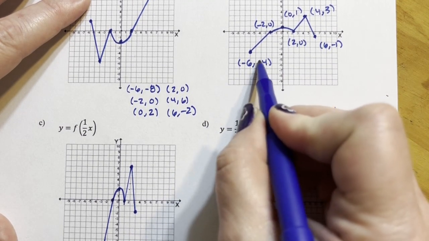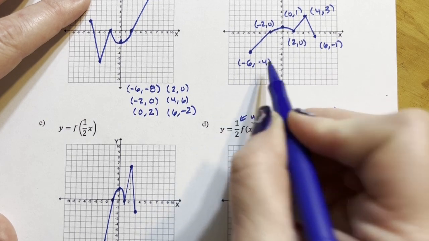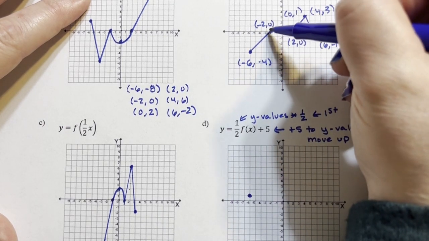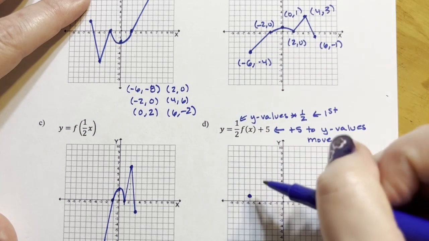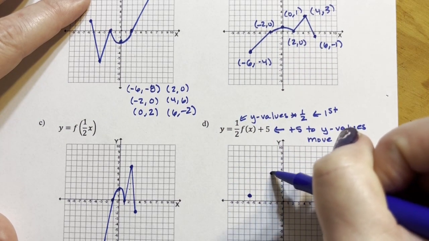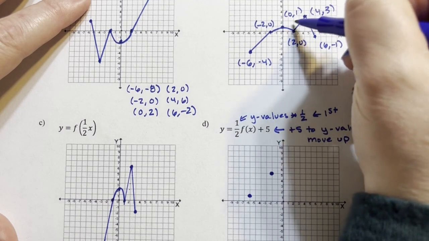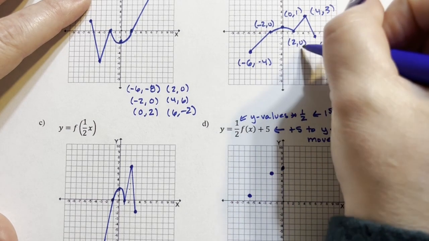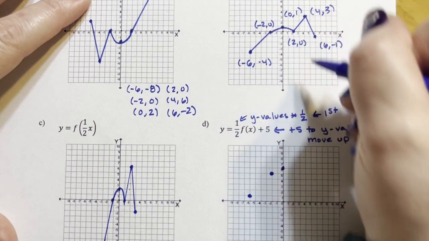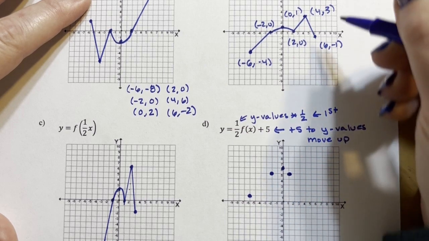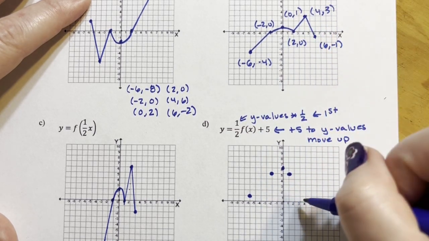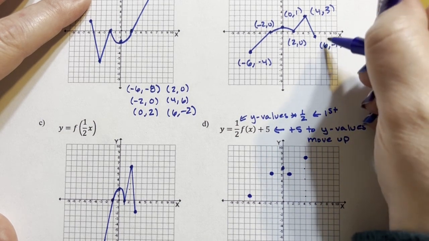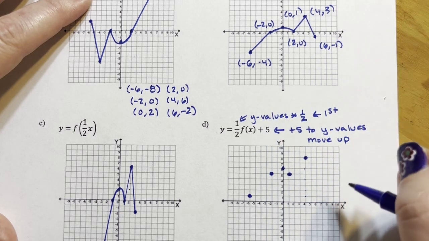So our -6, -4, we're adding 5 to the -4. This is going to become -6, 1. -2, 0, we're adding 5 to the y value. This is going to become -2, 5. Our 0, 1 is going to become 0, 6. Adding 5 to the y value, the 2, 0 is going to become 2, 5. Adding 5 to the y value, our 4, 3 is going to become 4, 8. 1, 2, 3, 4, 5, 6, 7, 8. And adding 5 to our y value, our -1 is going to become 4.